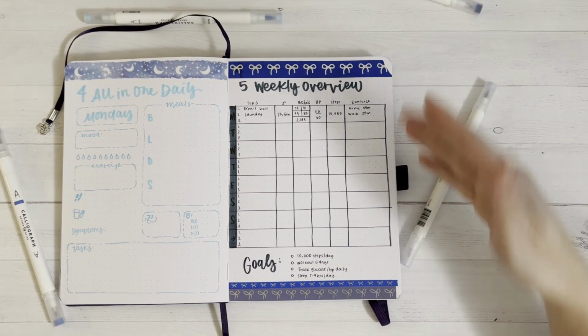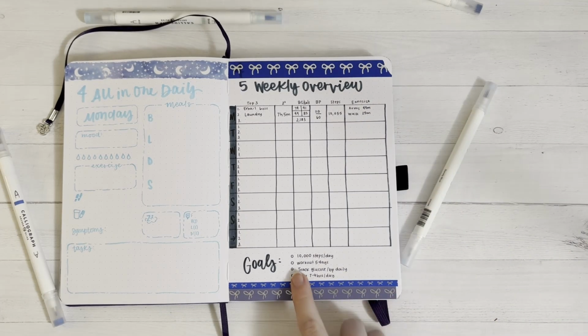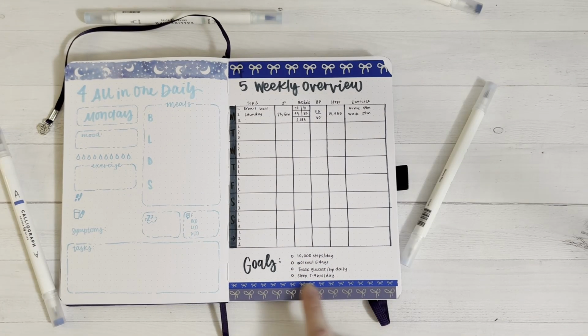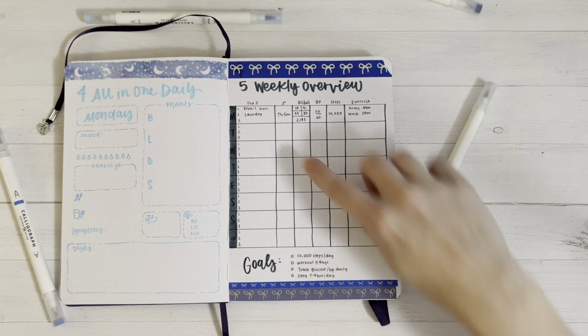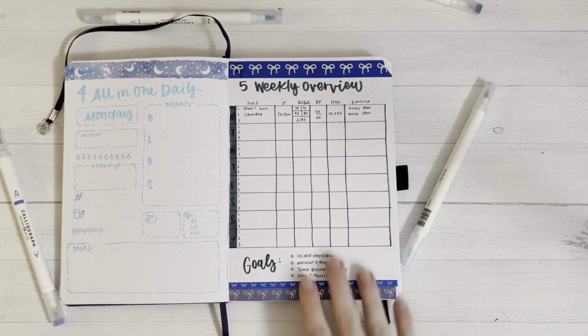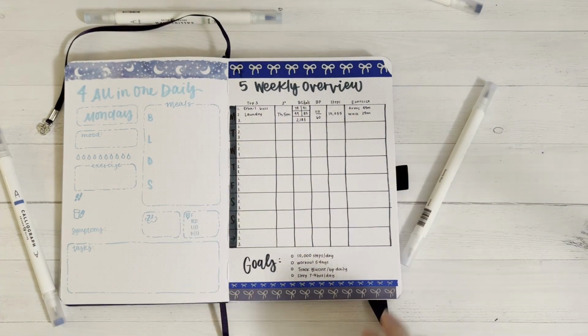Work out 5 days a week. You would be able to see that from the exercises. Track glucose and blood pressure daily. So you want to see all of these columns filled out. And then sleep 7 to 9 hours a day, and you would be able to see that in this column. So that's setting some weekly goals and having a weekly health overview.